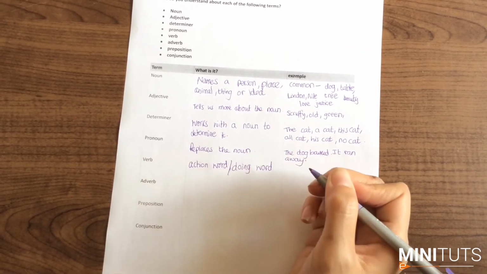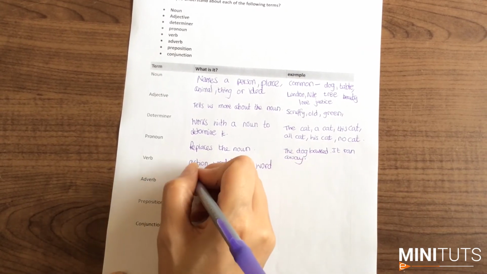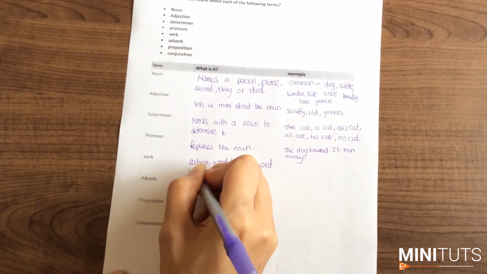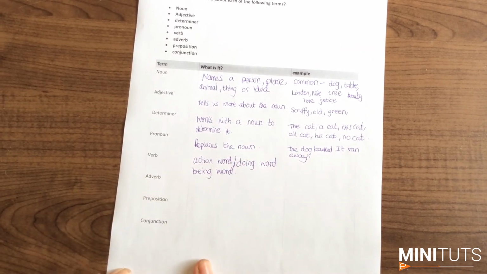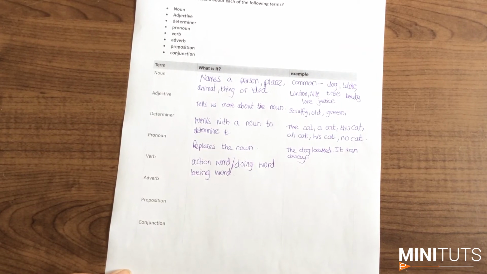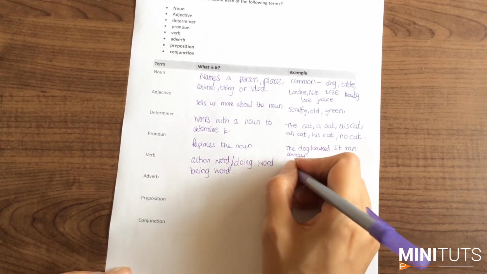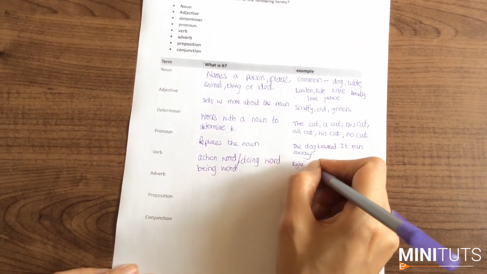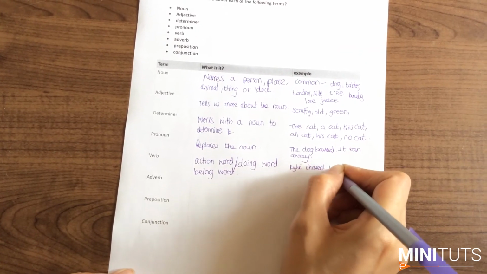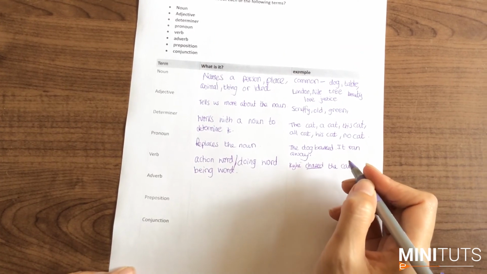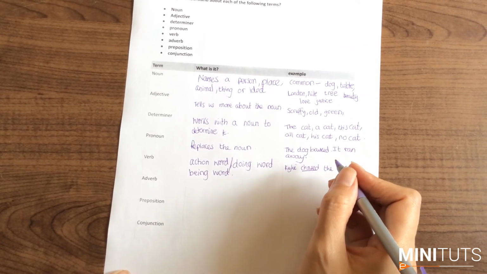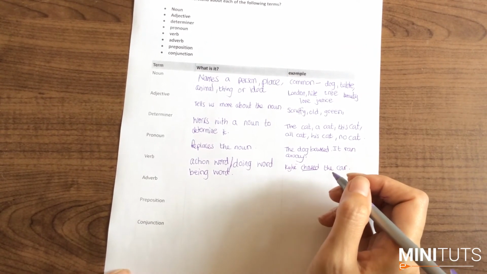That's the sort of term that we use with the children at a young age. And then, a being word. Well done you. And some examples. Kylie chased the car. Okay, Kylie chased the car. The word chased is an action verb. But then you can have situational verbs as well.